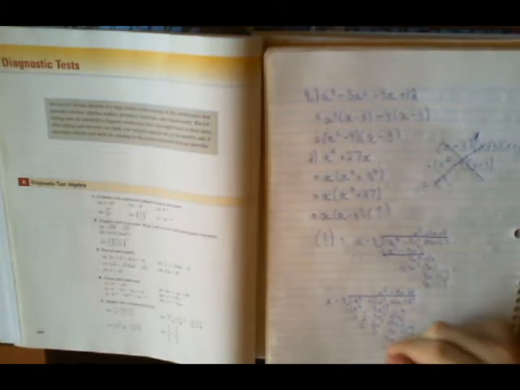There we go. Then you subtract this and you get 0. So the final answer is x times x minus 3 times x squared minus 3x minus 9. That is fully factored. Okay, I'll be right back.